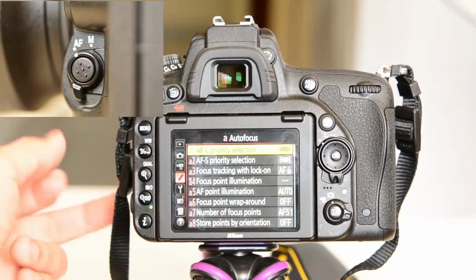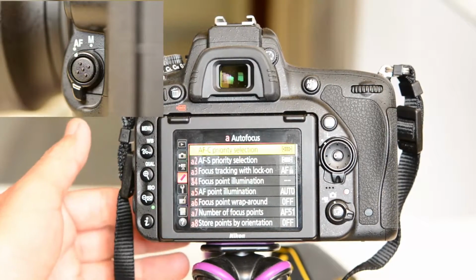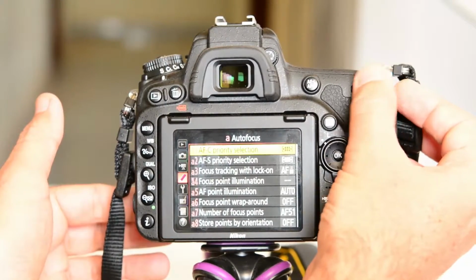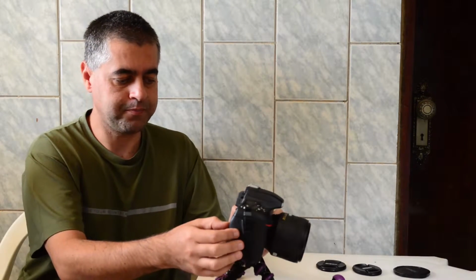I've shown you in a previous video how to do that, and you move the dial here, and then you have the option AF, which starts in automatic, and then single, and then continuous. When you choose continuous, the autofocus will try to find the focus for moving subjects.